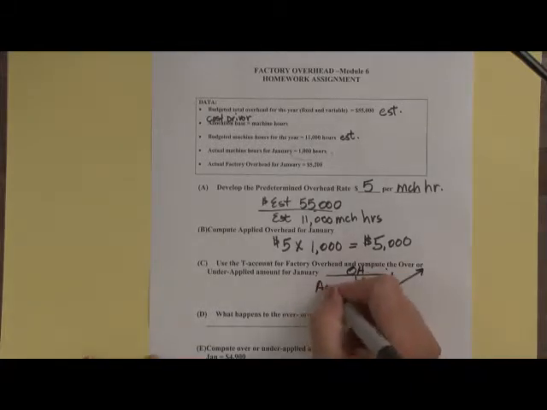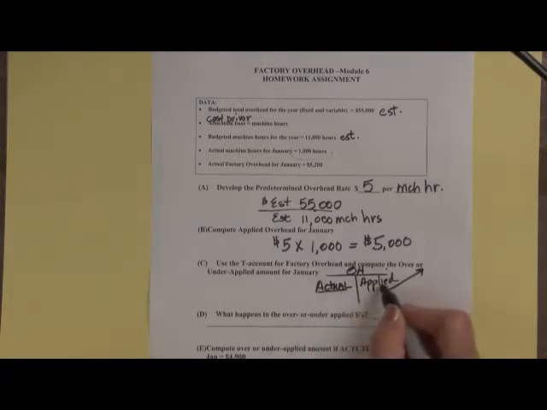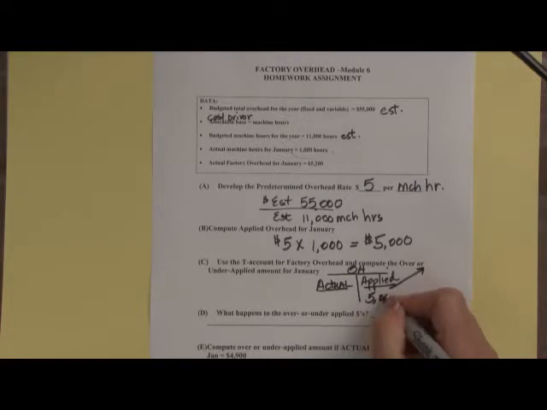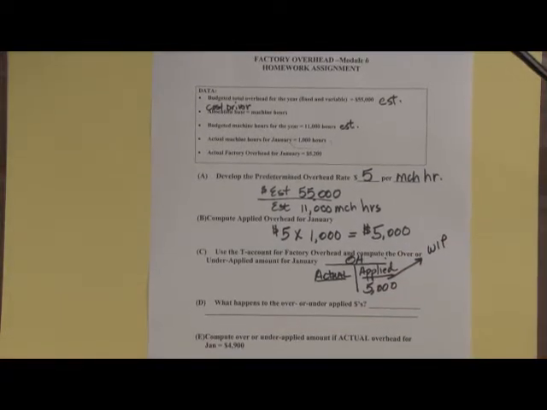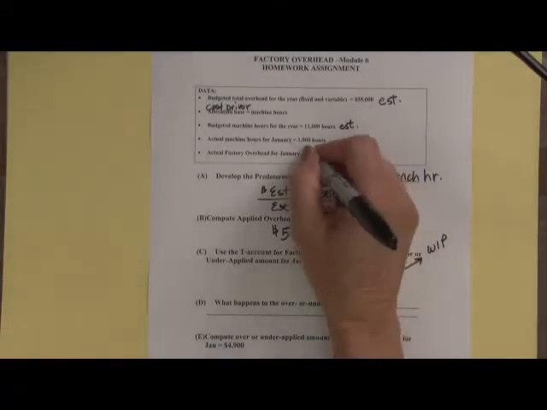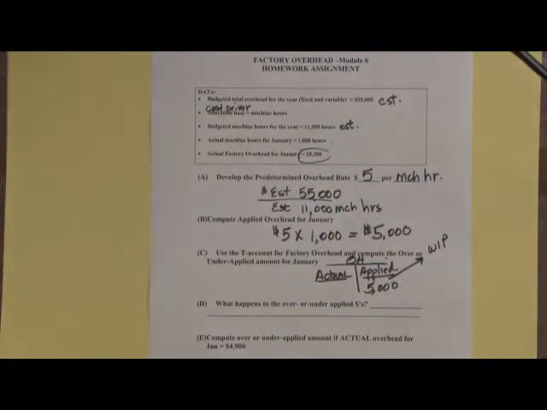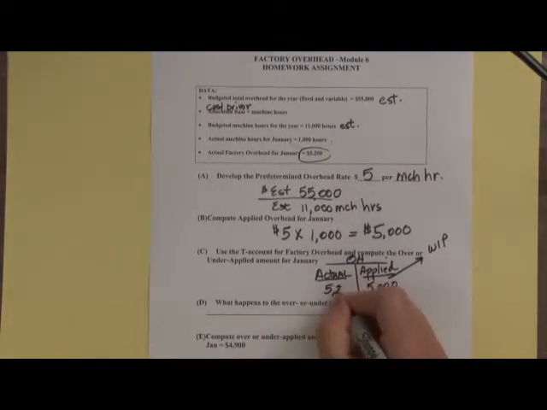Our actual overhead will be determined later and will always go on the left side of this account. So we'll put our applied here, knowing it's going to be sent on to work in process. Now, let's look at the actual. If you look at the information at the top of this problem, it says the actual overhead was $5,200.